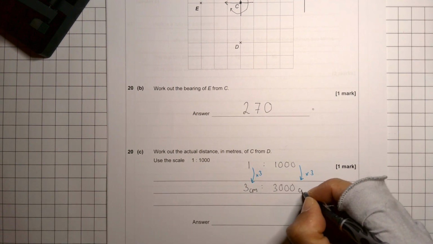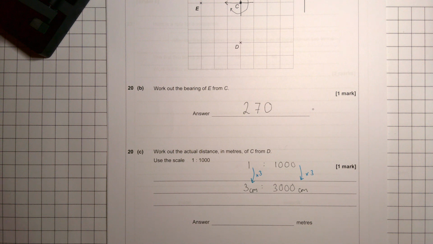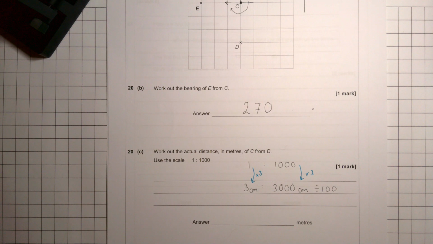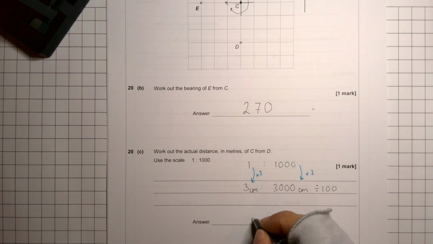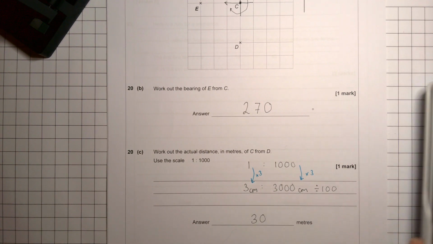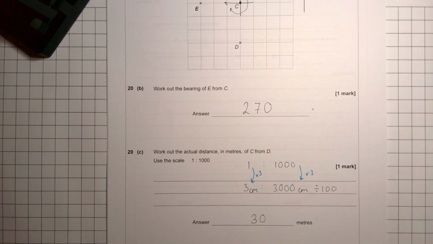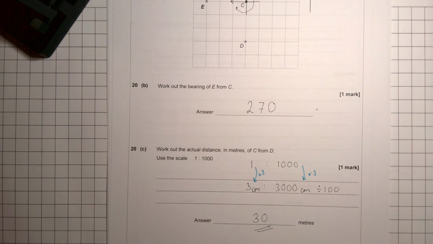So this one here will also be centimeters, which is fine, but they wanted the answer in meters. To change centimeters into meters, you must divide by 100. So if you divide 3,000 by 100, you'll end up with 30. Let's just check that to make sure I haven't made a mistake. 3,000 divided by 100 gives you 30. Excellent. And there's your answer. Brilliant. Okay, let's see how we're doing.